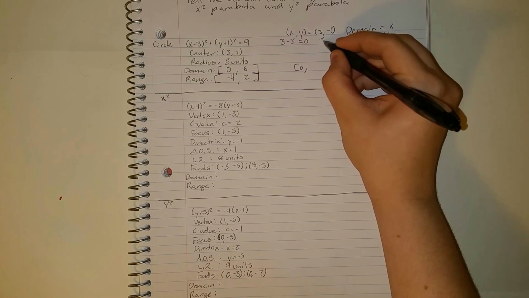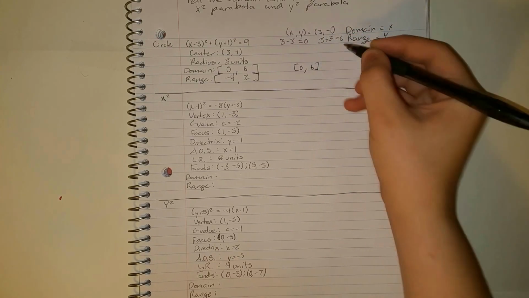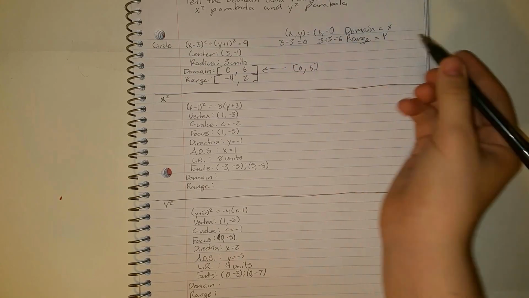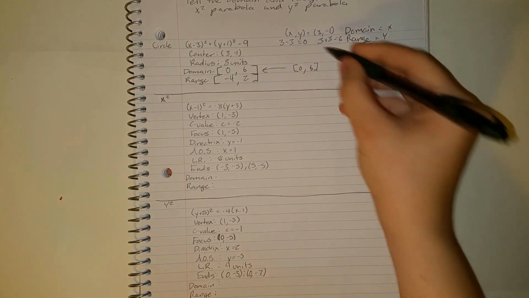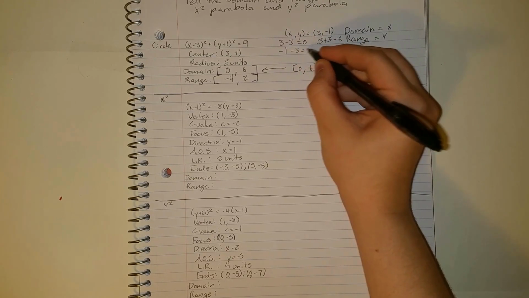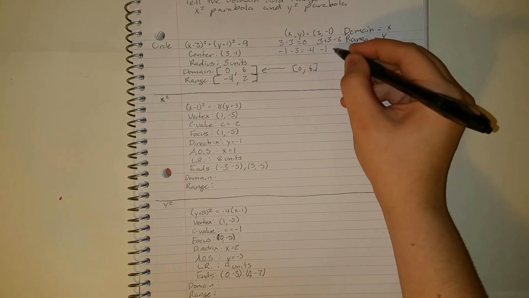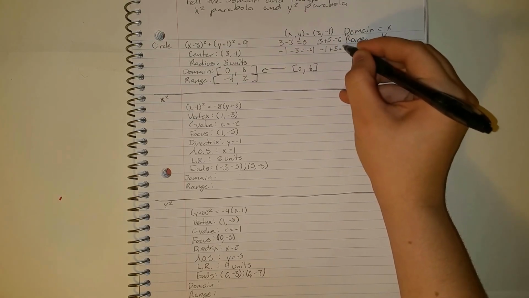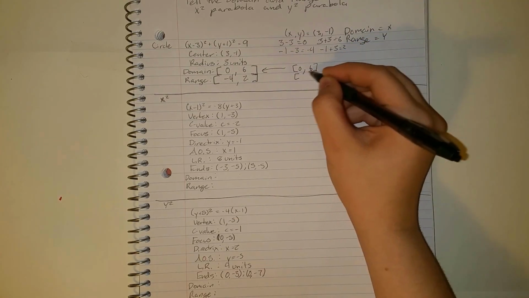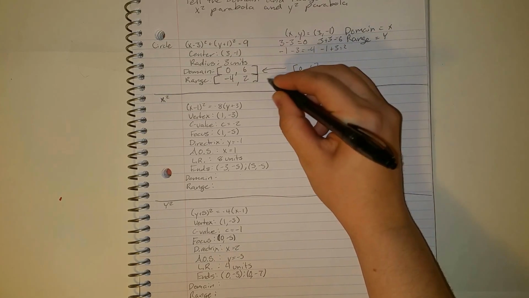And we can also take 3 and add 3 to get 6, which gives you the same domain. Same thing applies to your y value. You can take -1 minus 3 and get -4, and then you can take -1 plus 3, get 2, which once again gives you a range of [-4, 2].